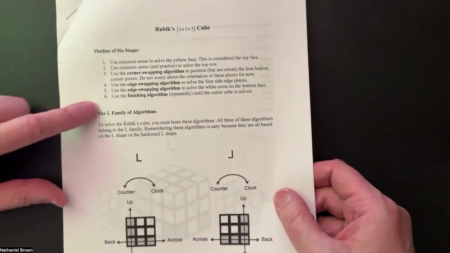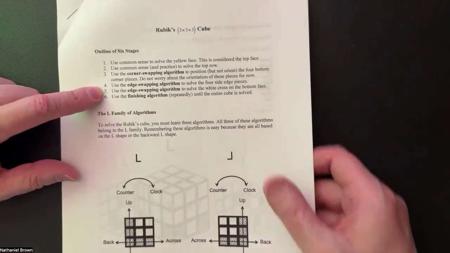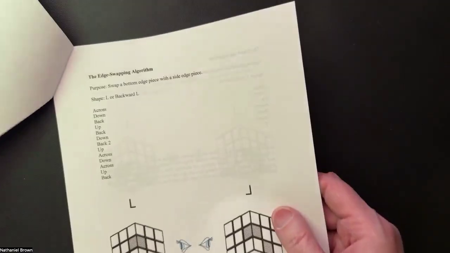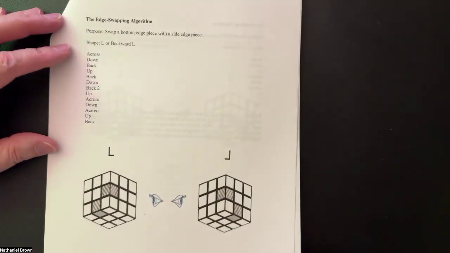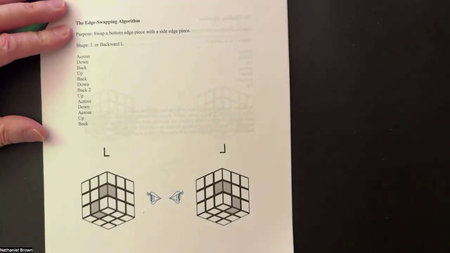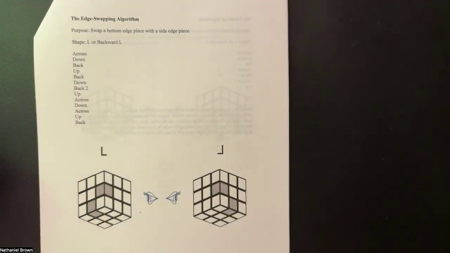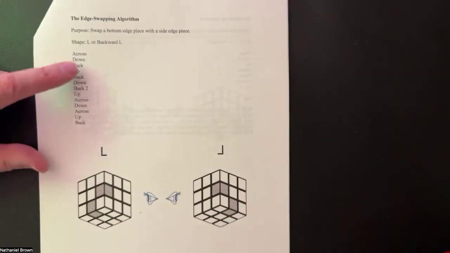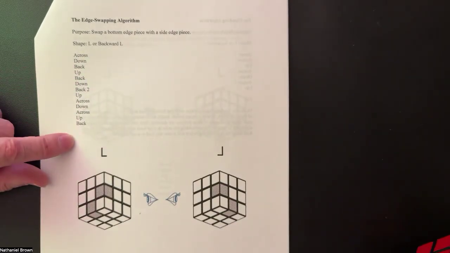So let me turn the page here so we can see the edge swapping algorithm. Okay. All right. So this is on page 3, the edge swapping algorithm. Okay. Now here's the algorithm right there.